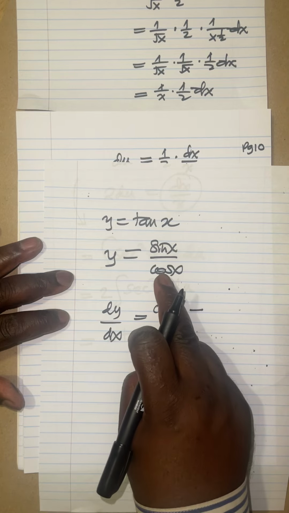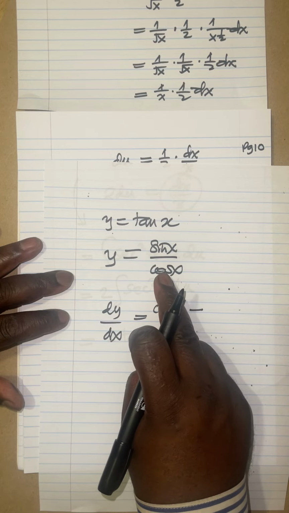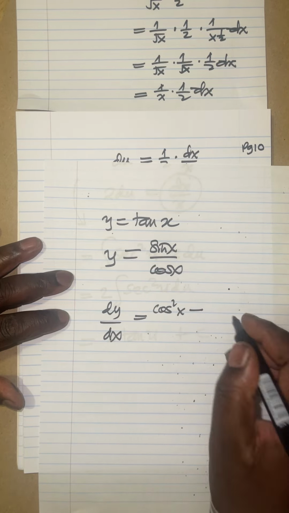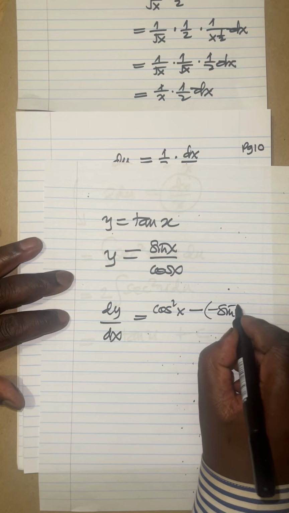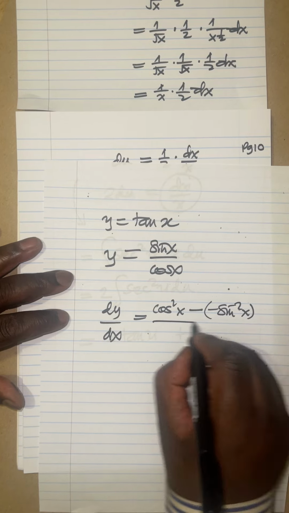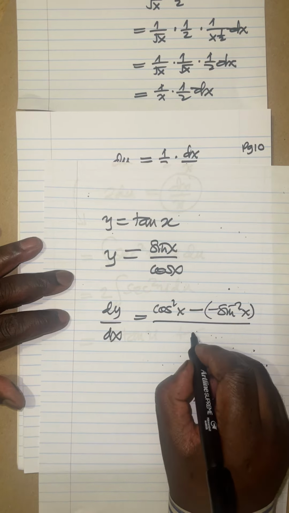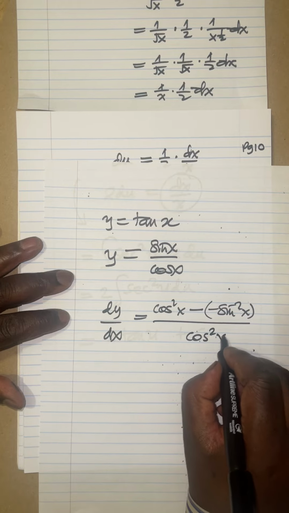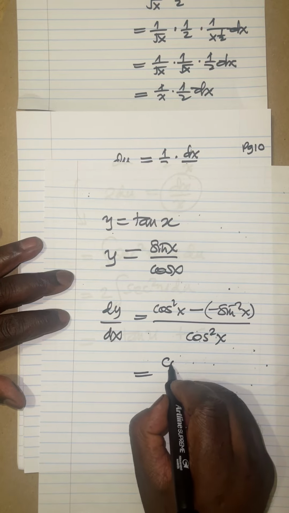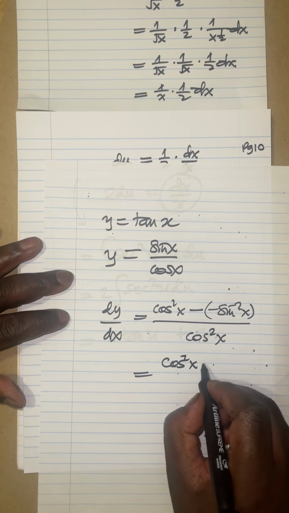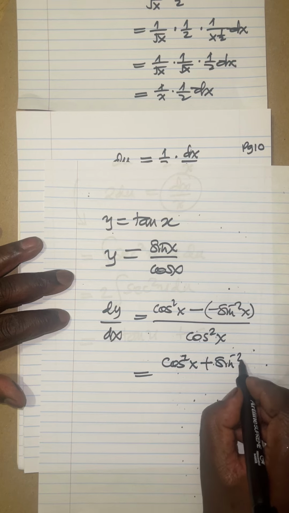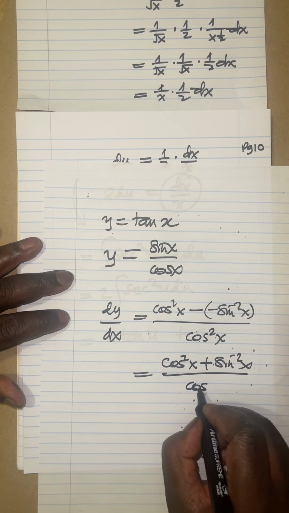Please take note, the derivative of cosine is minus sine. So minus sine squared, all over the square of the denominator. That's quotient rule. What do we have in the numerator? We have cos squared x plus sine squared x all over cos squared x.